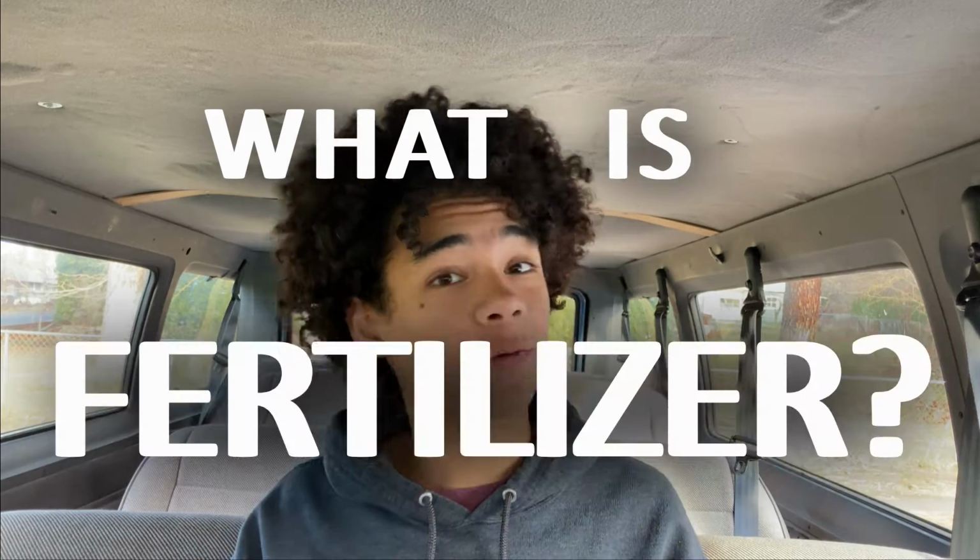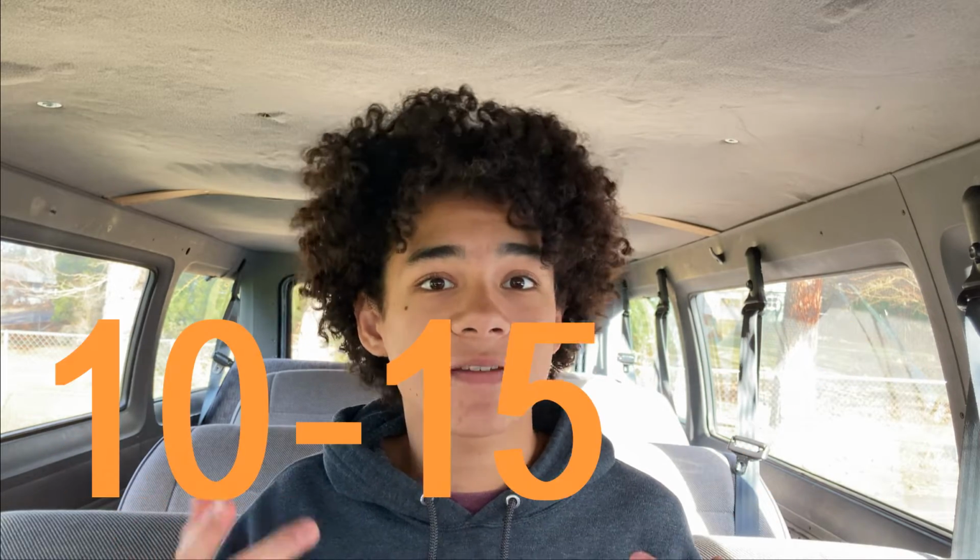What is fertilizer? Fertilizer is nutrients. That's all that it is. Now you're going to see these nutrients on the bottle or fertilizer container that you get. It's going to have these three numbers on it, and it might say something like 10, 15, 10. Basically, what I like to call those three numbers is the big three. If you get a thing of fertilizer, it's always going to have these three numbers on it. Maybe 10, 10, 10, or 20, 20, 20. In this case, 10, 15, 10.